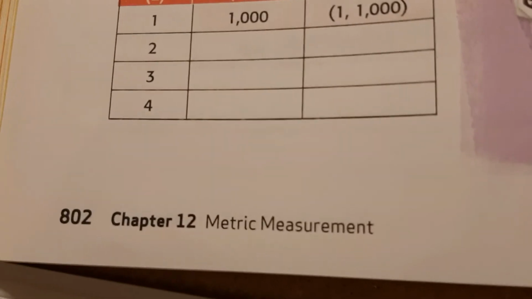All right, now we were on page 801. I'm sorry I didn't tell you that at the beginning. Now we're going to go over to not page 802. So now we're doing kilograms to grams.